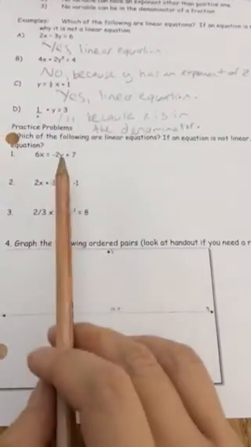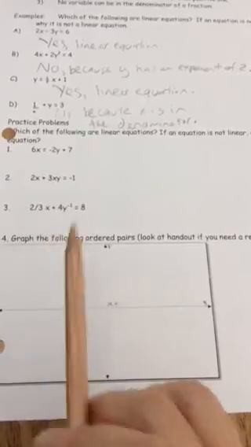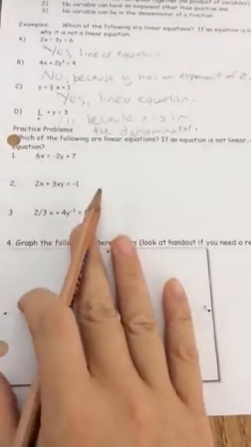You have a couple of practice problems to try on your own. You have 3, and you also have a graphing question. Bring this to class with you next day.